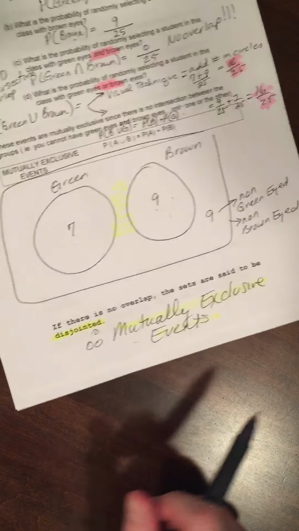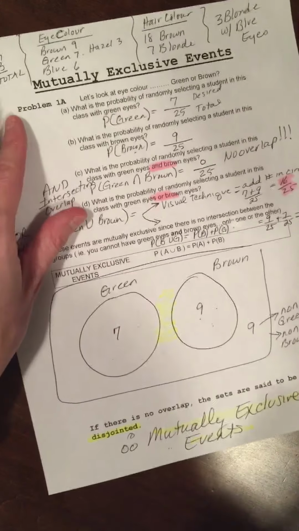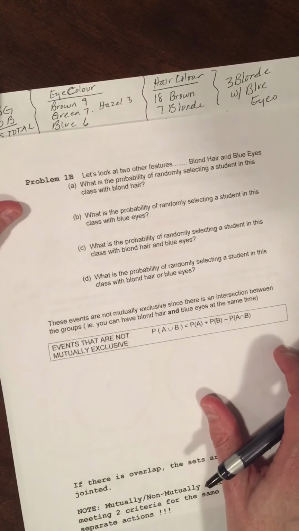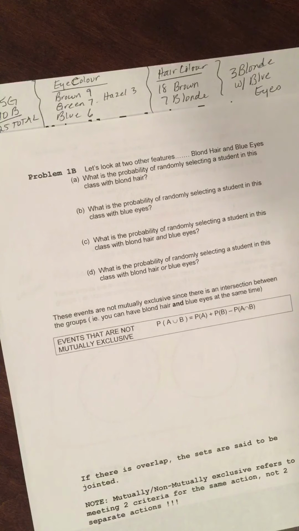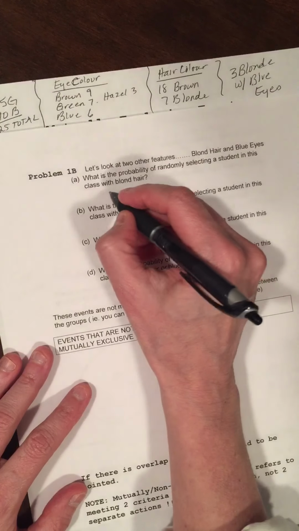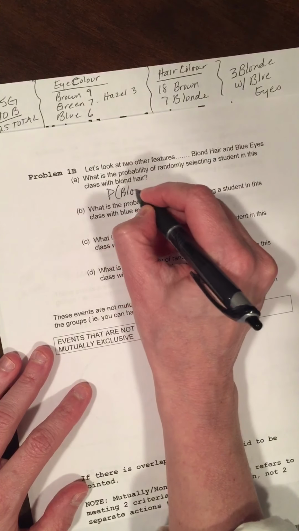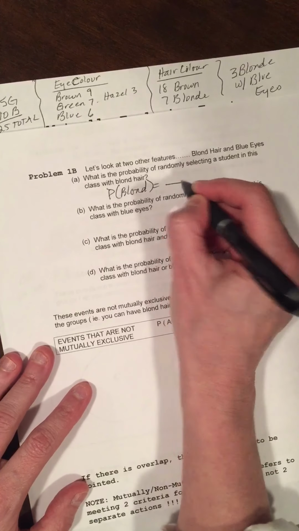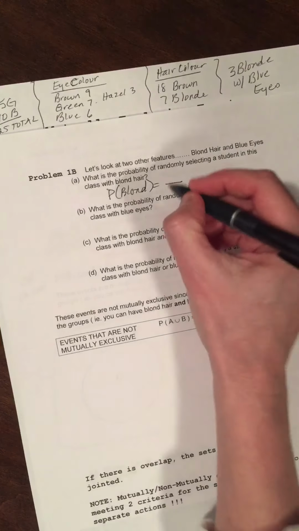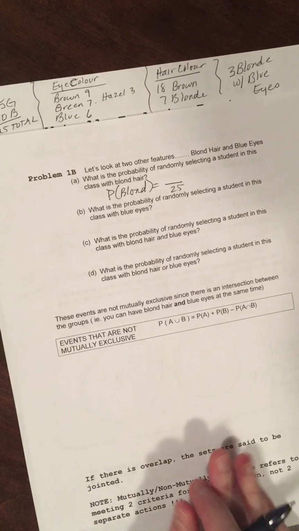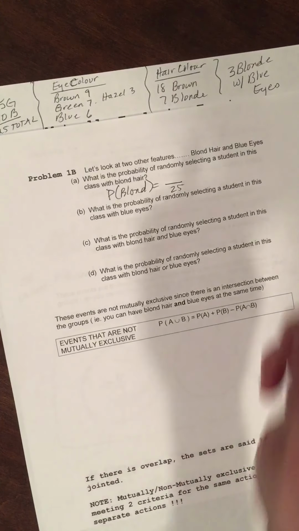Okay. Let's look at another silly example. I'm going to keep the preliminary survey data just there so we can reference it, okay? Here comes our second silly example. Let's look at 2 other features, blonde hair and blue eyes. What is the probability of randomly selecting a student in our class, that's our 25 people, that has blonde hair?